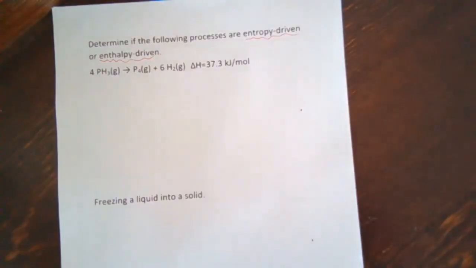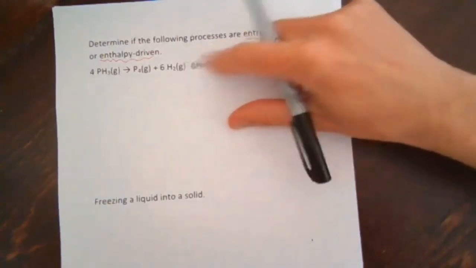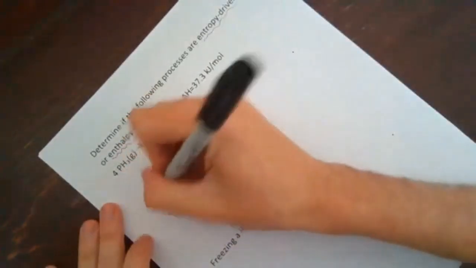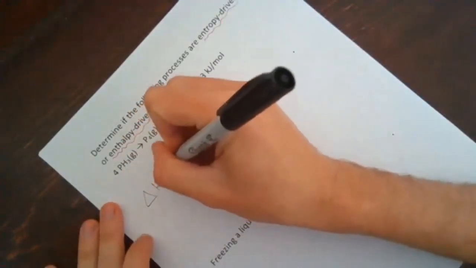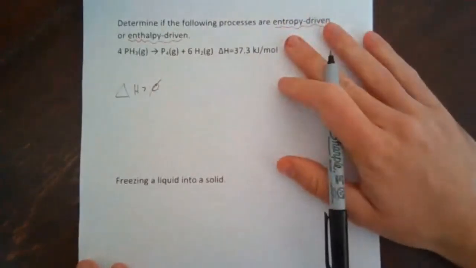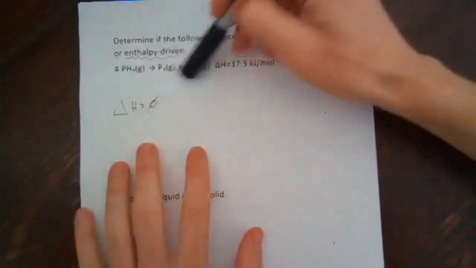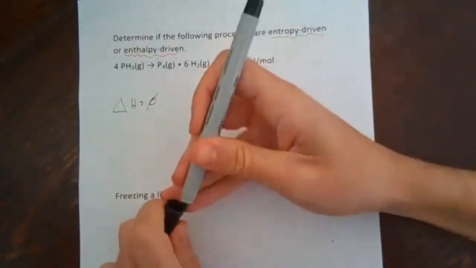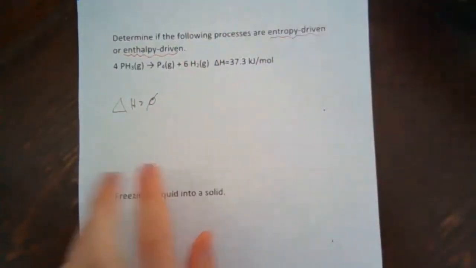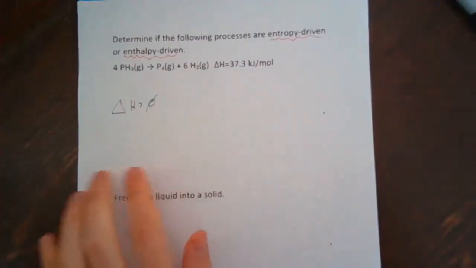And so my first reaction, I have 4 PH3 becoming P4 and 6 H2. And the delta H is given to us. So delta H is 373. So I know right away that delta H is positive. So then I want to look at my delta S terms. And in that case, I'll have to predict what the sign is. We could look up reference information and figure out what the entropy is for all these things, but all we really care about is the sign.